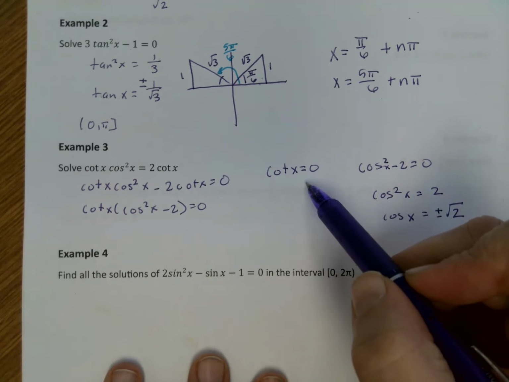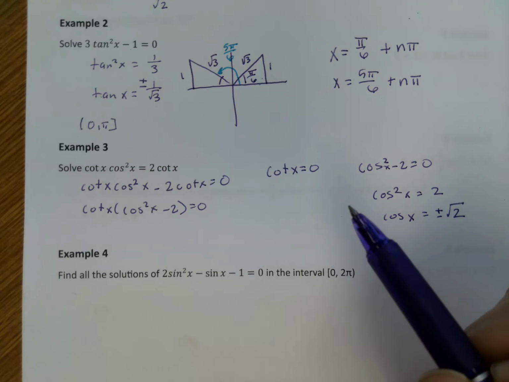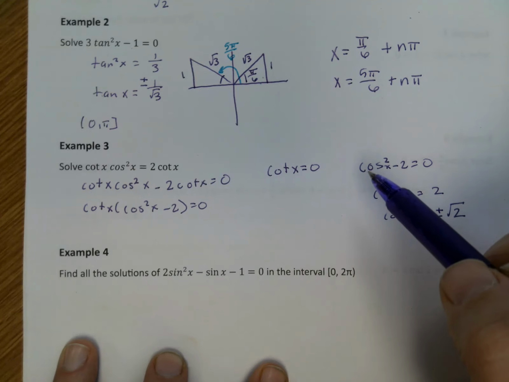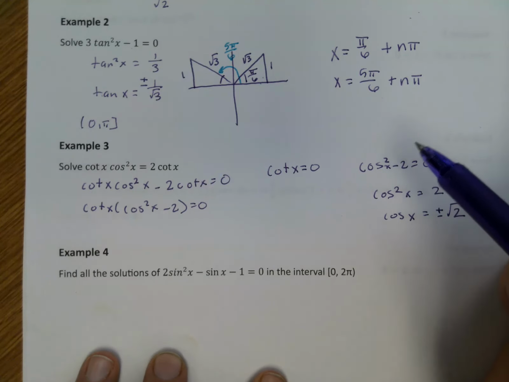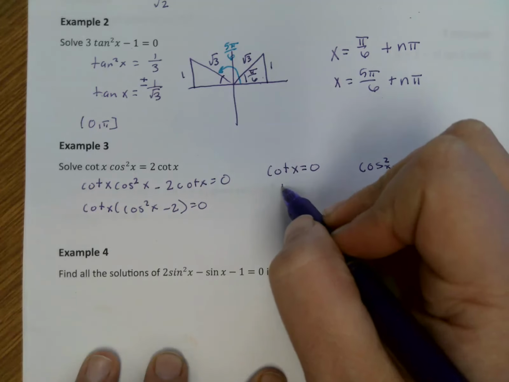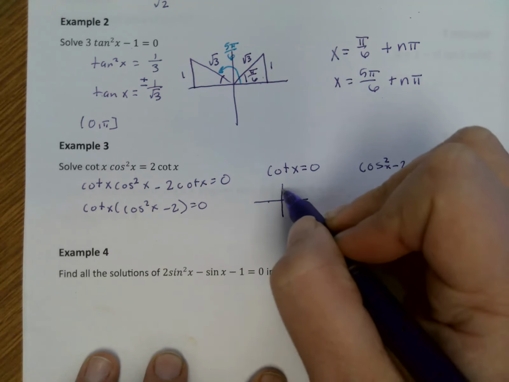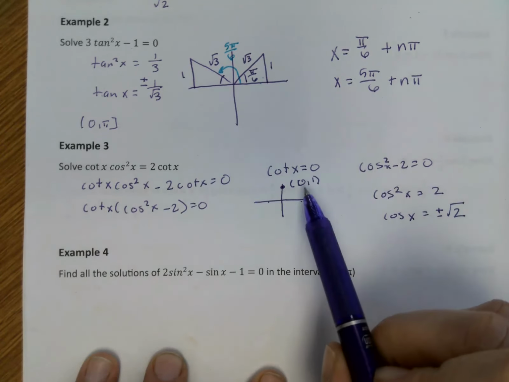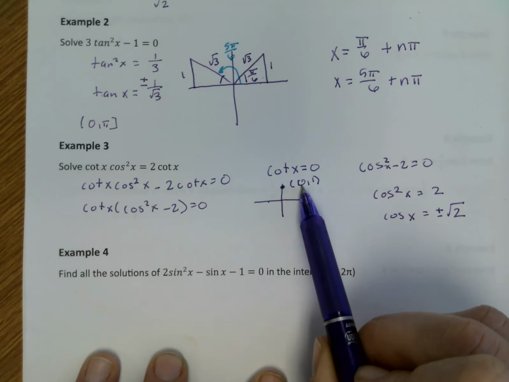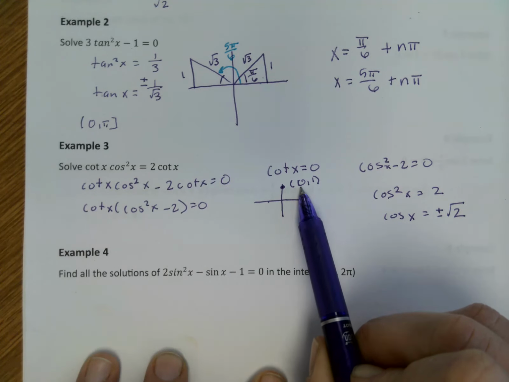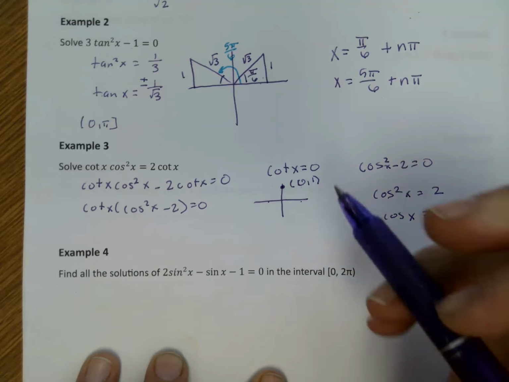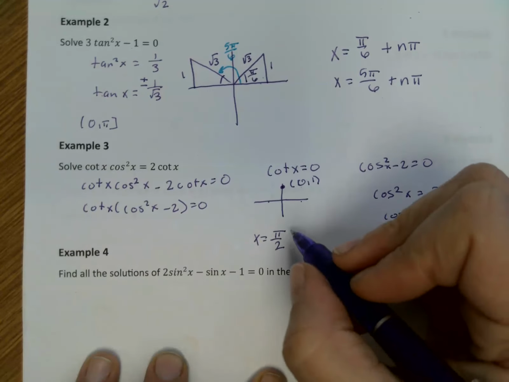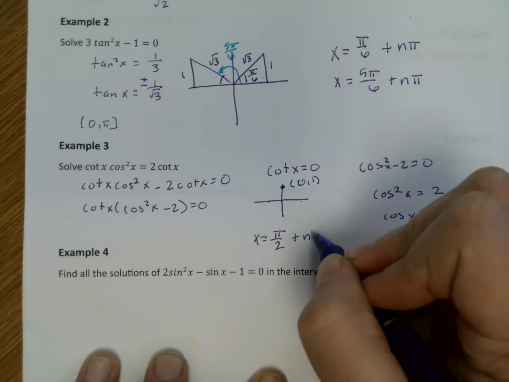When you're talking about cotangent is 0. So when we're talking about cotangent, that's our x over y. So when is x 0? Again, cotangent's period is in between 0 and pi. So this point right here at 0, 1 gives us our x value at 0, because cotangent is x over y. So this right here, this angle is pi over 2. So this is x equals pi over 2. Again, 1 period of cotangent is pi, so this would be plus n pi.